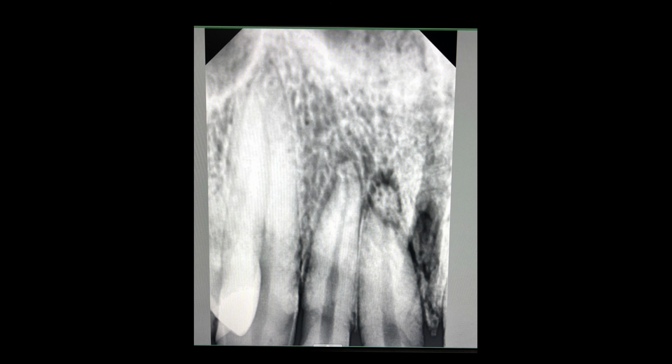So the x-ray that I'm going to share with you, you can see this is the central incisor, lateral incisor and the canine that have come in the radiograph itself, and we can see there is a radiolucent line at the apex of the root of this affected tooth, that is 11, the right central incisor.